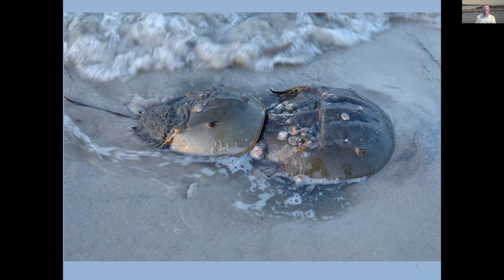And he will hold on to her until she releases her eggs, and then he will release the sperm that will fertilize those eggs, and she will bury them in the sediment. And we may see a female with 3 or 4 different males sort of tagging on behind her. And when she's done, she will go off into the surf and swim back into the water. The female will do this maybe multiple nights during the high tide series, and then may come back again several weeks later. Over a season, they can release close to 100,000 eggs per female.